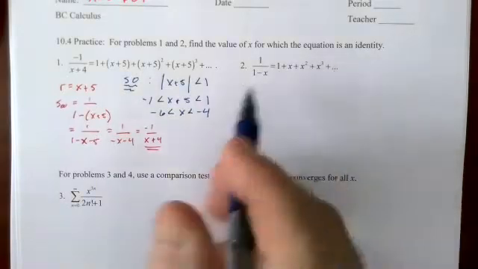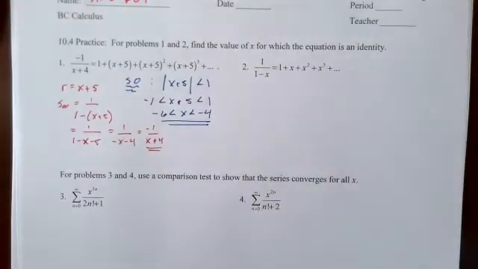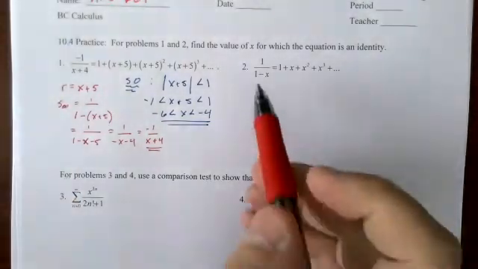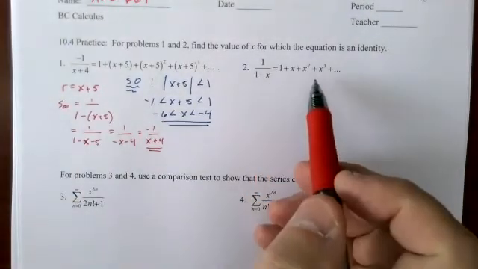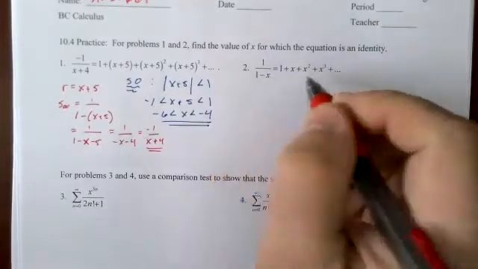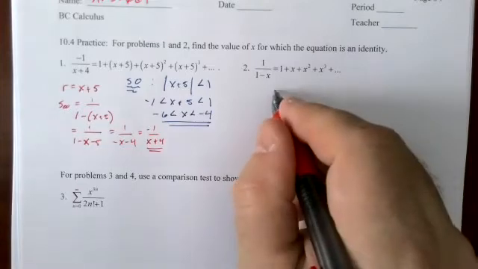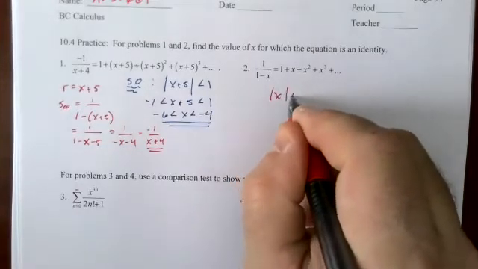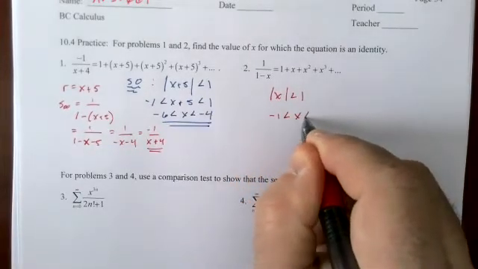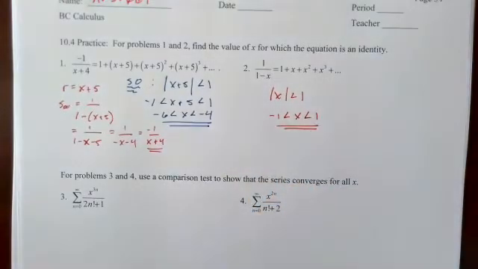Find the value of x for which the equation is an identity. There it is. All right, same thing. This one hasn't changed at all. So it's just, I mean, that's our geometric series. So the absolute value of x has to be less than 1, negative 1 less than x less than 1. Fun.